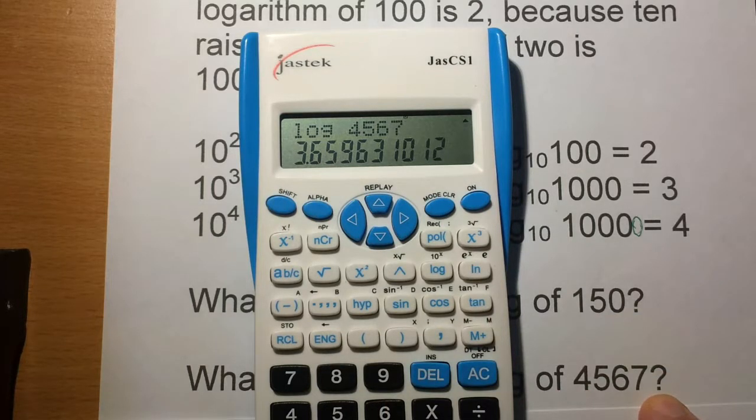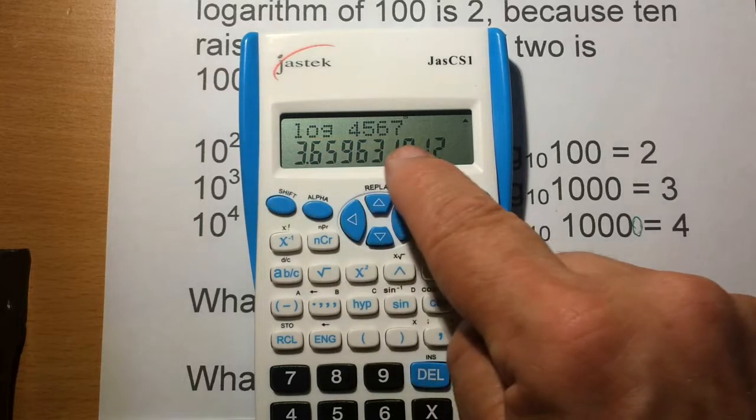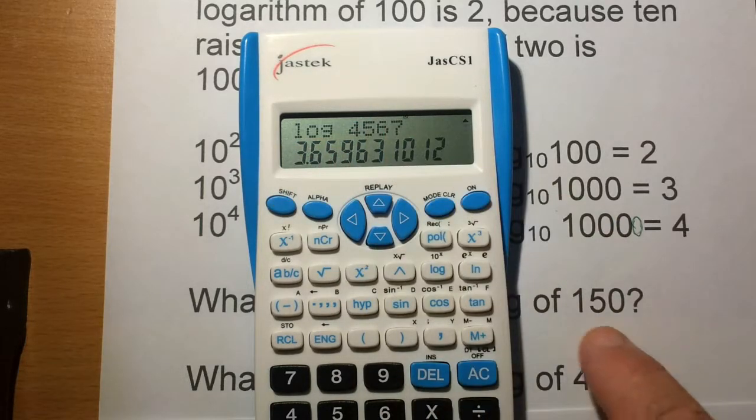Now, what if we know this number and we're after the actual number? There we're looking at what we call antilogs.